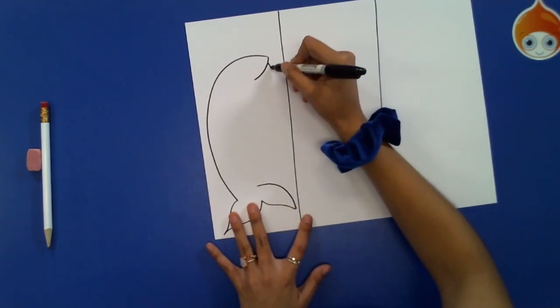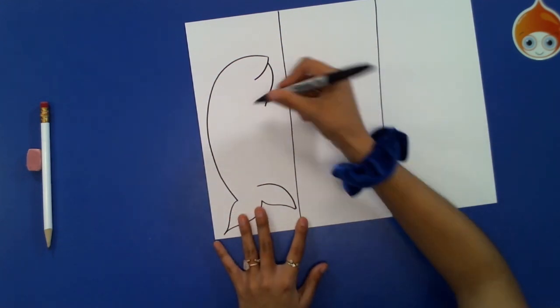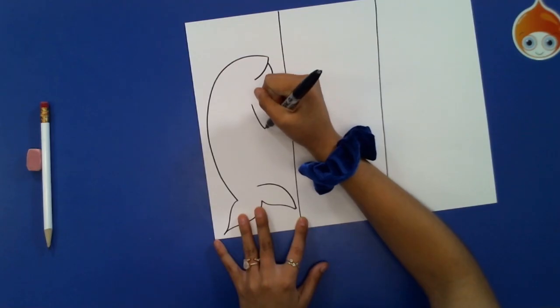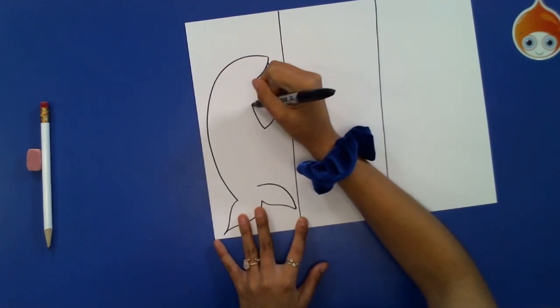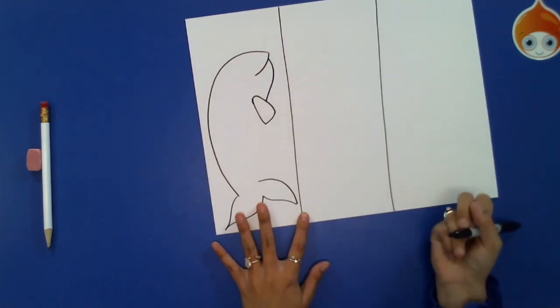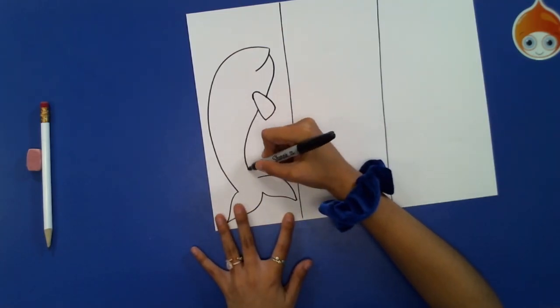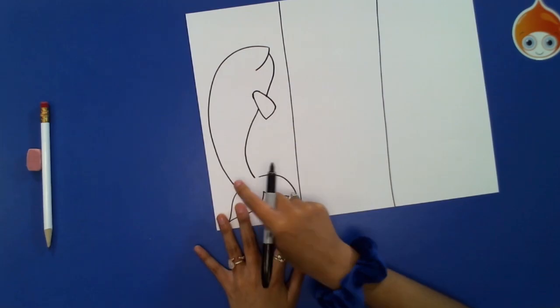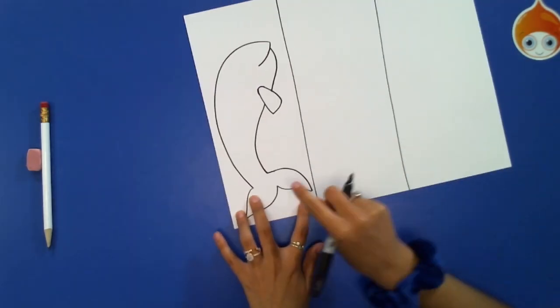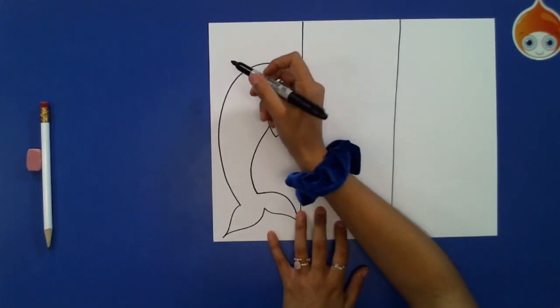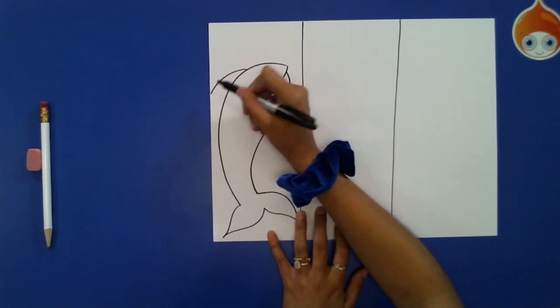Okay, so now that I have the tail, I'm going to draw the top of the fish, and I'm going to start in with the mouth. Then I'm going to draw a curved line in, and right about the middle of the fish, I'm going to draw a fin here. Okay, now that I have that, I'm going to bring it back in and curve it in so that way it's a little bit thinner toward the bottom. I'm going to bring the fin to the bottom there.